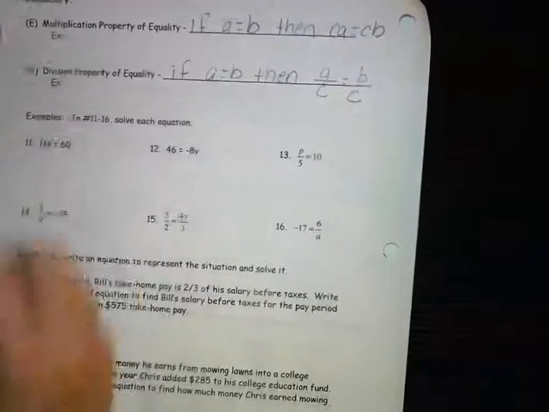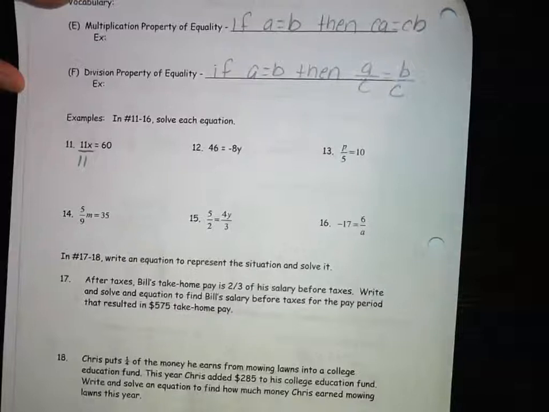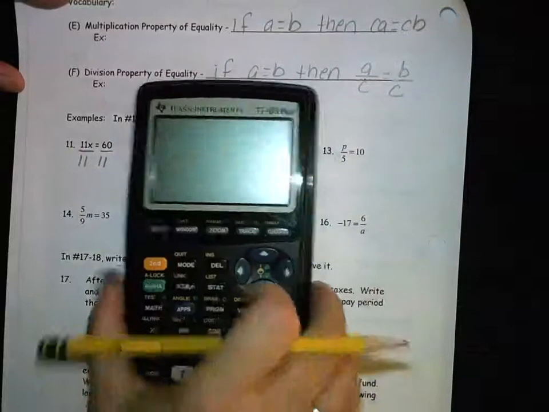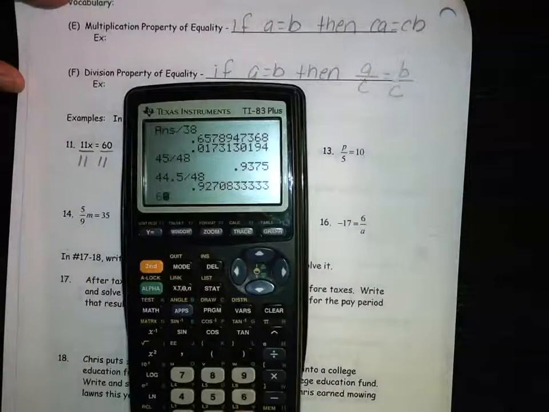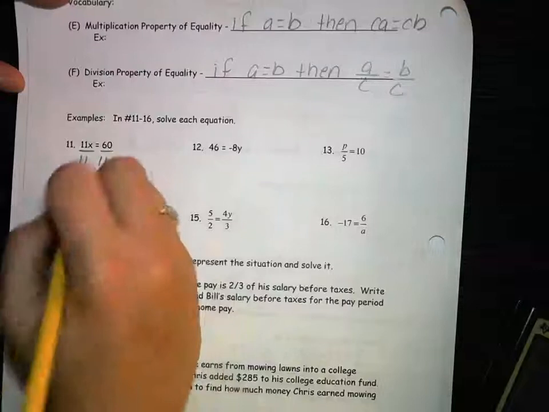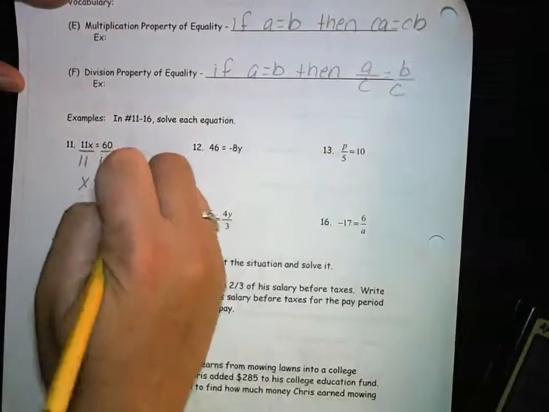Looking at our first example, we are going to undo an 11 times x. And to undo an 11 times x, we divide both sides by 11. 60 divided by 11 is 5.45 repeating.